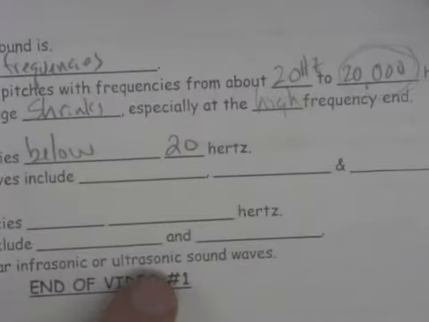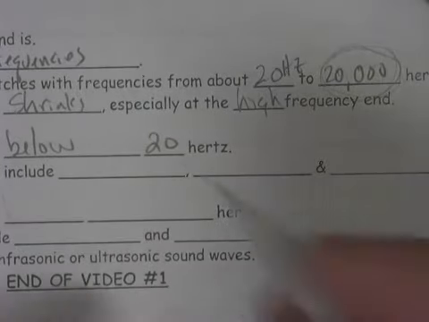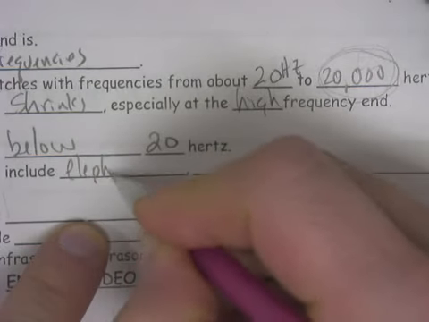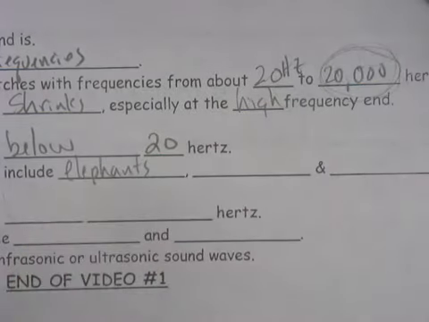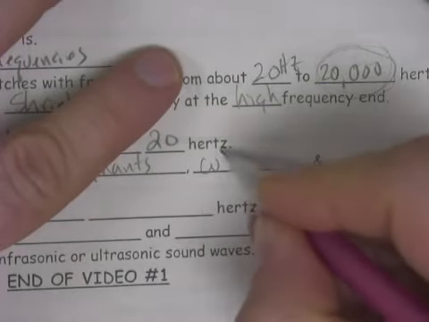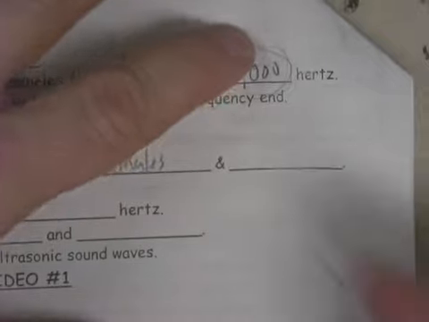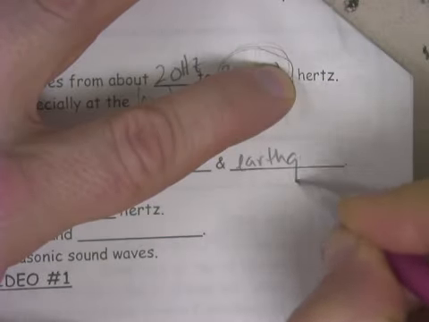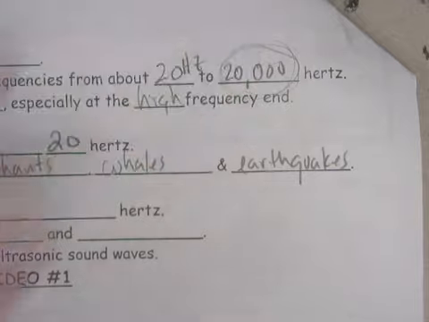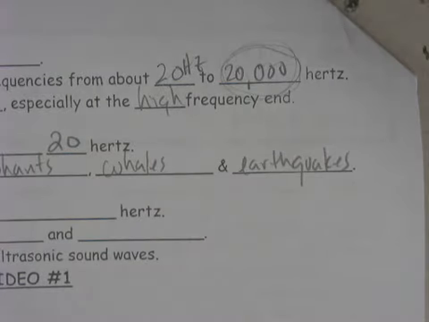Now, where do you experience these? You experience these in several different places. One, elephants. Elephants communicate with very low sounds, and those low sounds can travel great distances. Whales can communicate with very low sounds. That doesn't mean they don't communicate with high sounds, but they can communicate with very low sounds. And also what's interesting is earthquakes produce very low sounds at frequencies that humans can't hear.